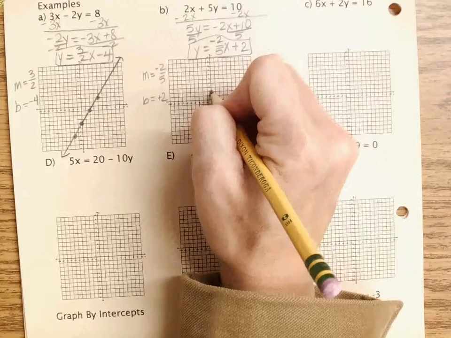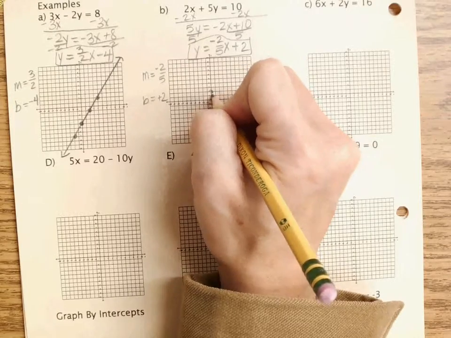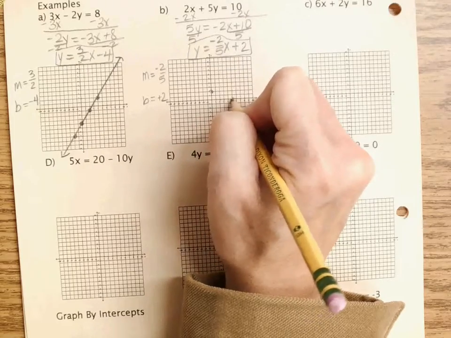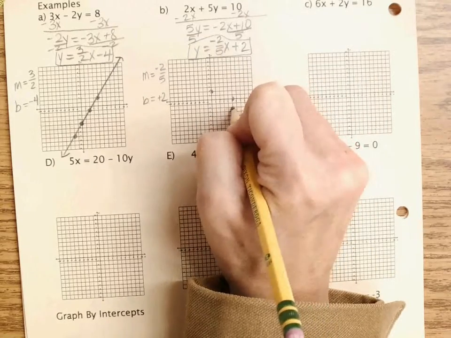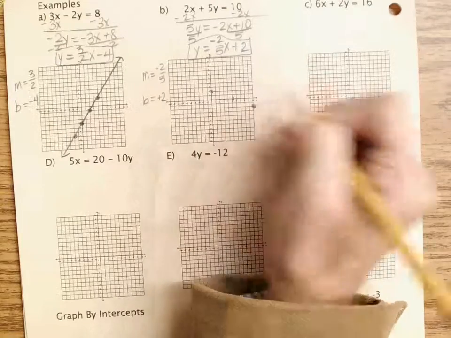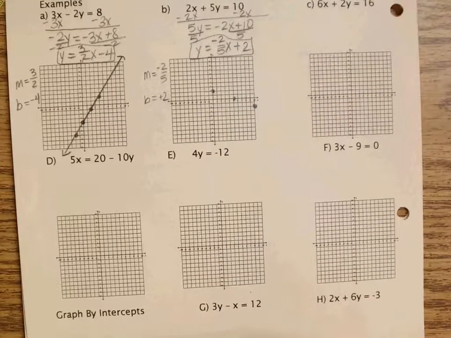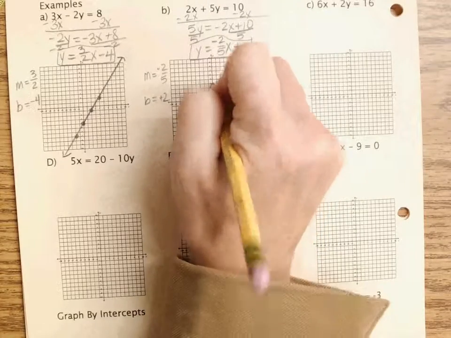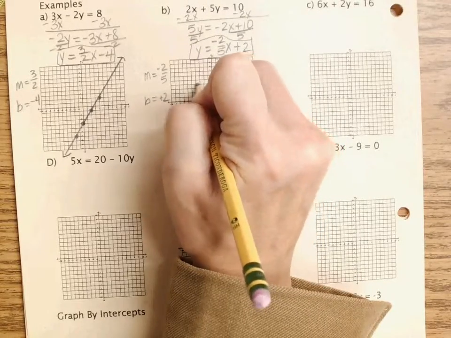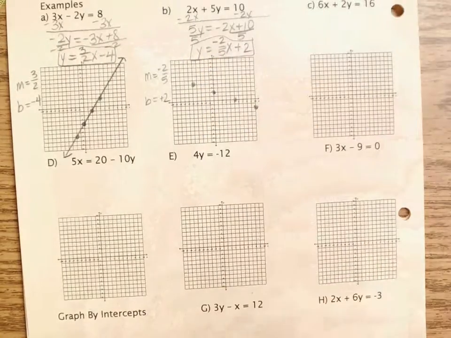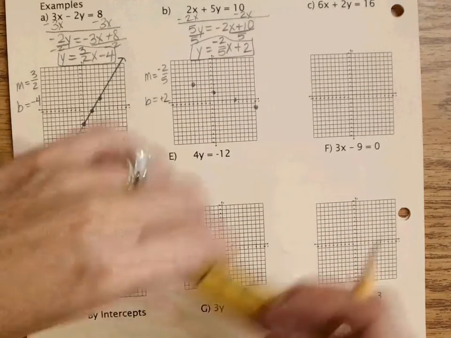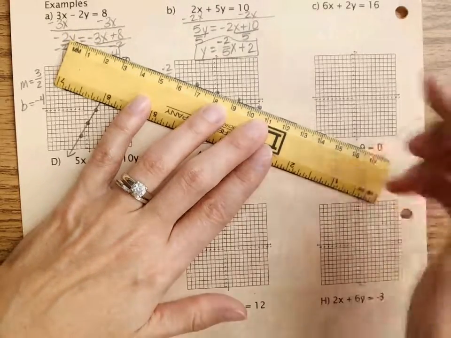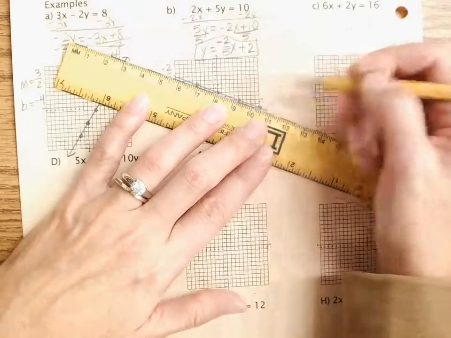My slope movement this time is negative, so I'm going to go down 2, 1, 2, and then right 5, 1, 2, 3, 4, 5. Again, I can do that again, go down 2, and then right 5. That's 3 points for my negative slope movement. The other option is you go back to your starting point and you go up 2 and left 5. 1, 2, 3, 4, 5. And so make sure you have 3 points. So remember, up and negative, that when you divide does remain a negative movement. So there we go.